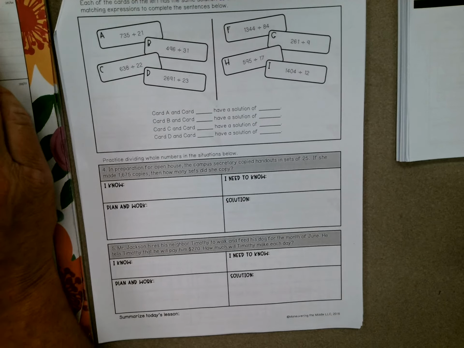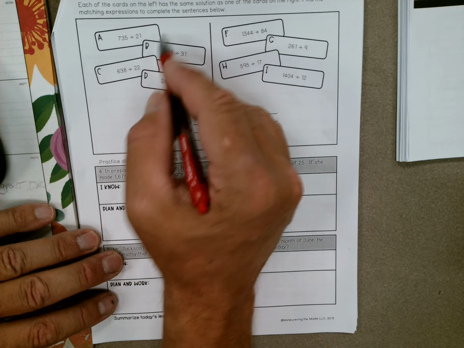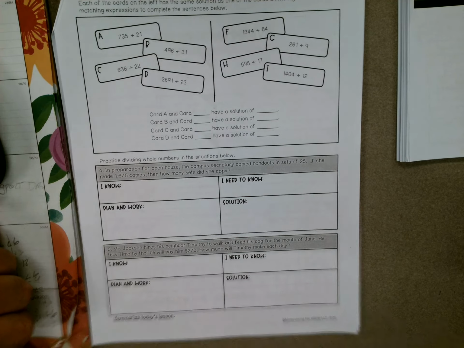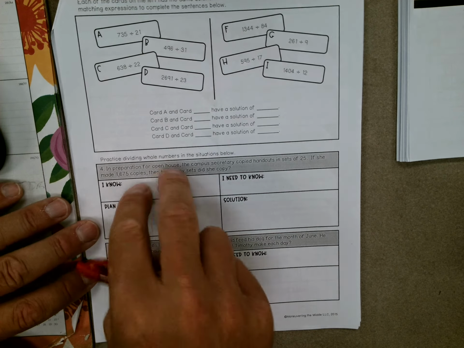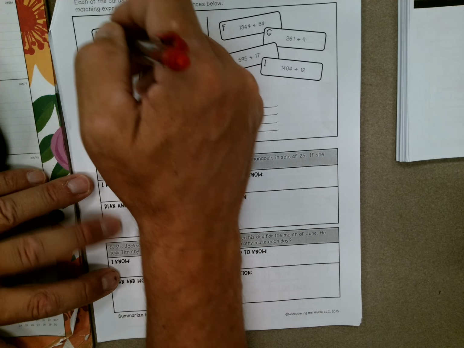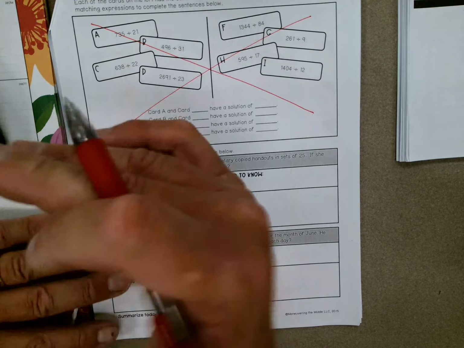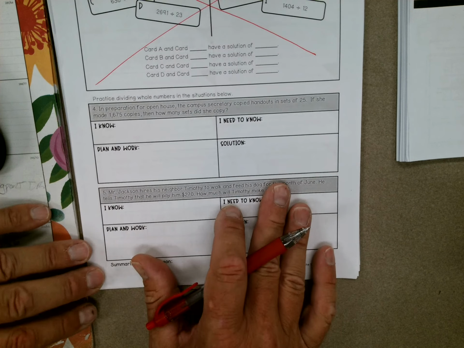Okay. So next up is each of the cards on the left have the same solution as the one on the right. Find the matching expression. This is just a lot of division, so I don't know that I want to get into all those. I would rather just talk about 4 and 5. This would be more busy work because this concept is more of a review. So let's just take a look at 4 and 5. And then I'll let you get to work on your homework.